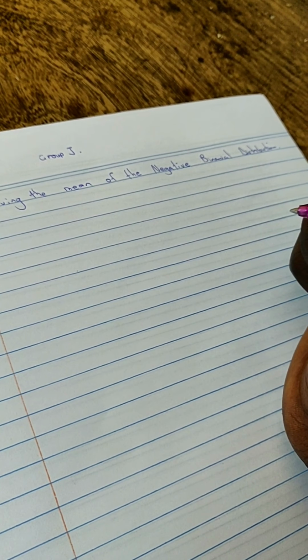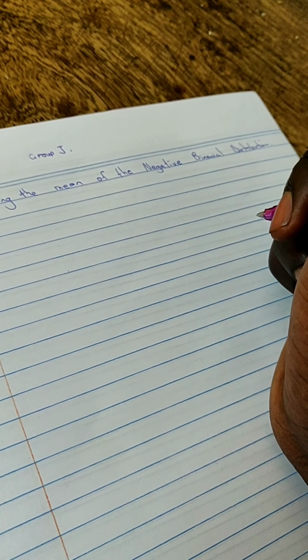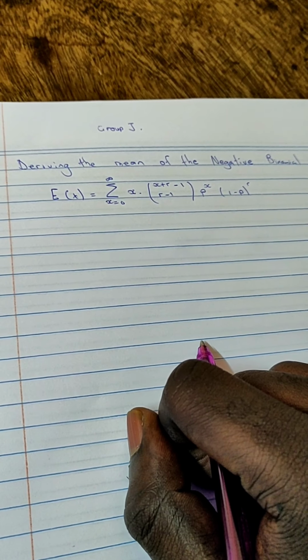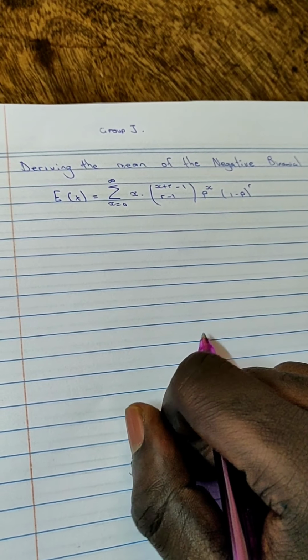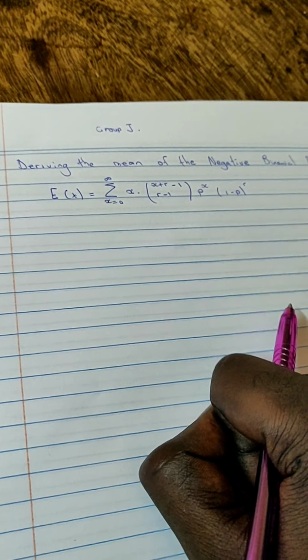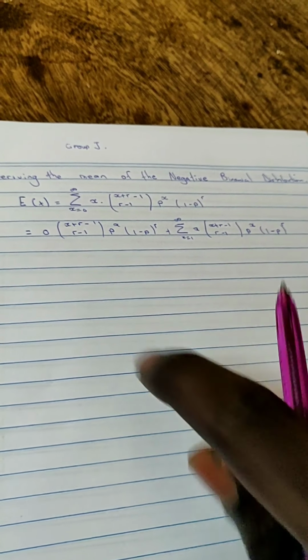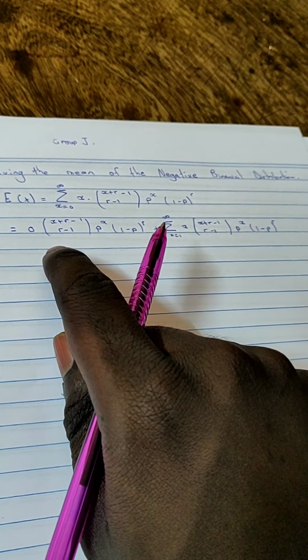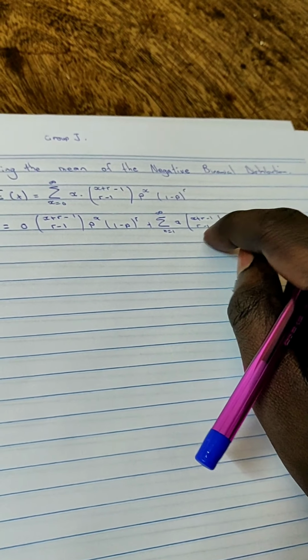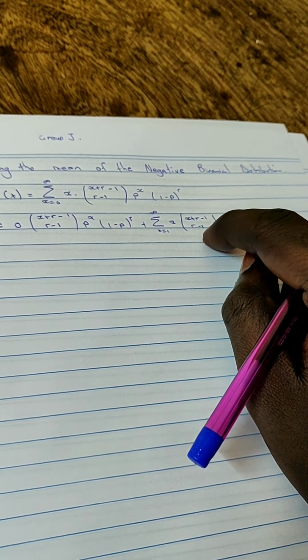So we are going to be deriving the mean of a negative binomial distribution. To find the expected value of our mean, we multiply x by our function. We are going to expand our function from 0 up to 1 and from 1 up to infinity. After expanding, of course this first part dies out because it's multiplied by 0, and then what you're going to do is expand this part here.